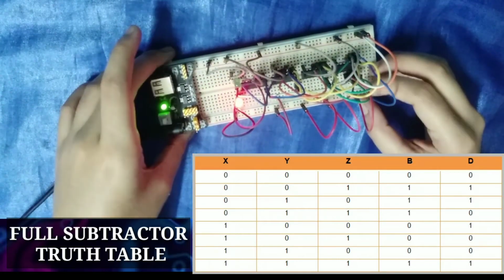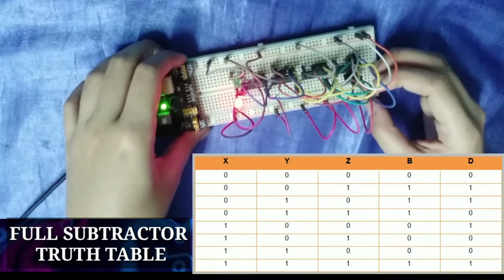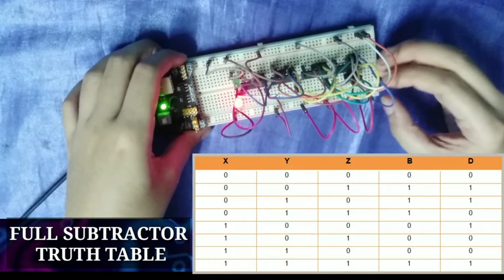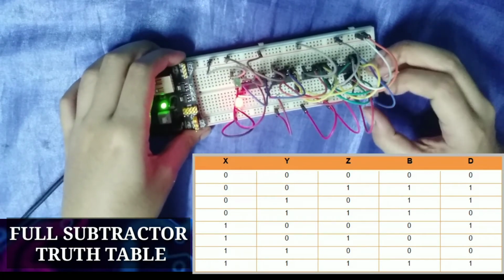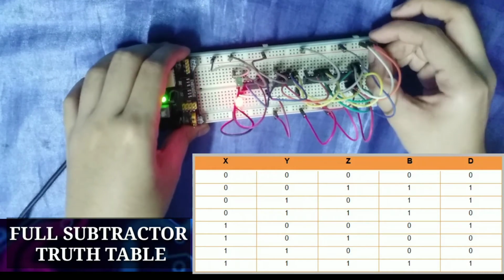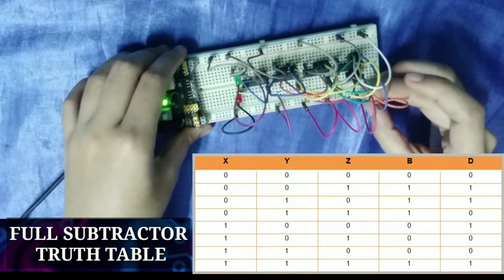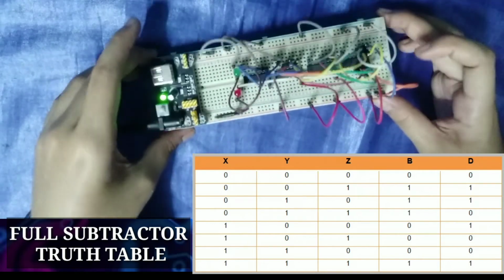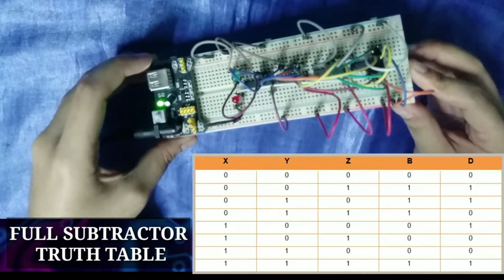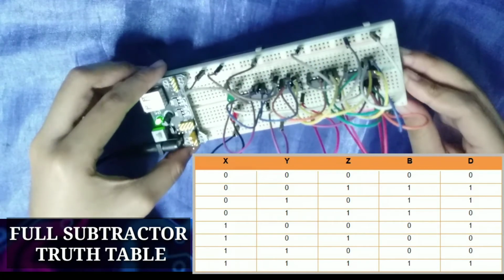Now, if both X input, which is the blue wire, is at 1, and also Z input is at 1 as well, both of the B and D output, or the red and green LED, were turned off.